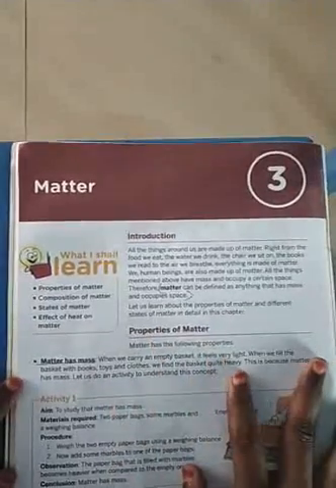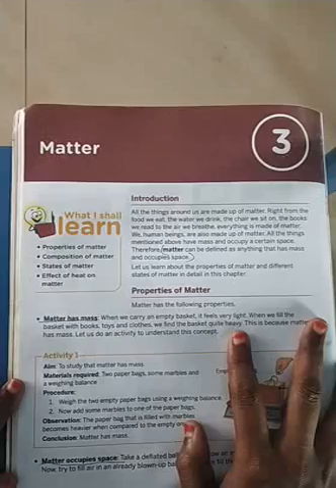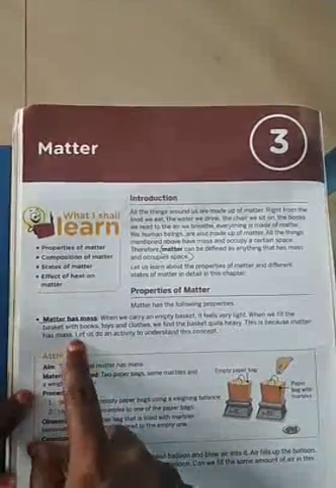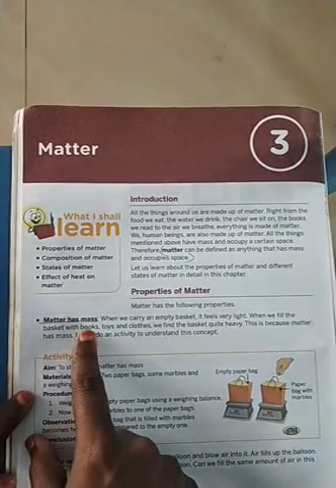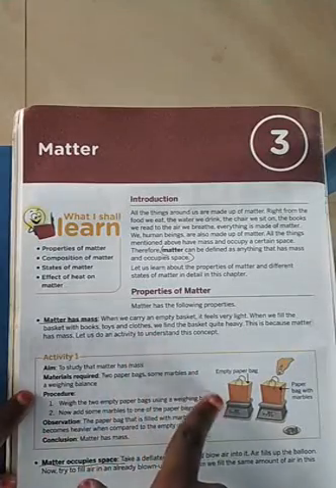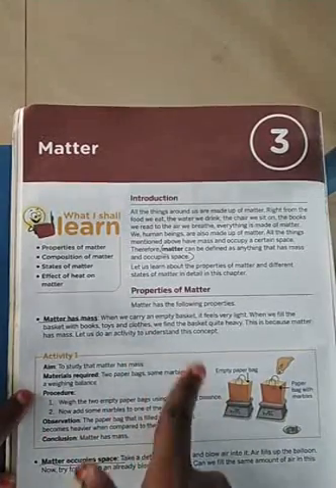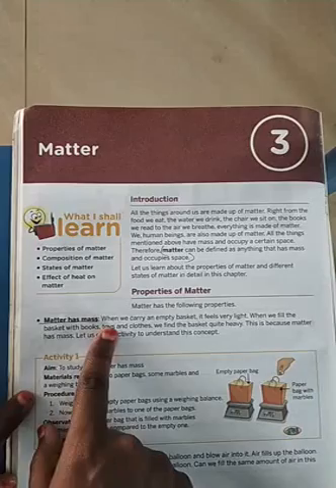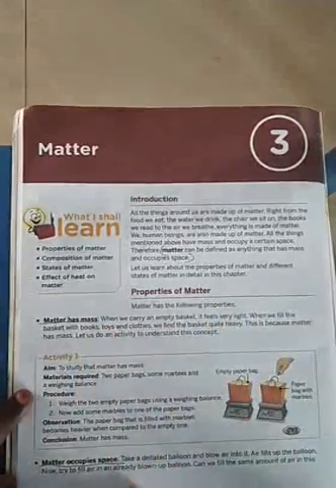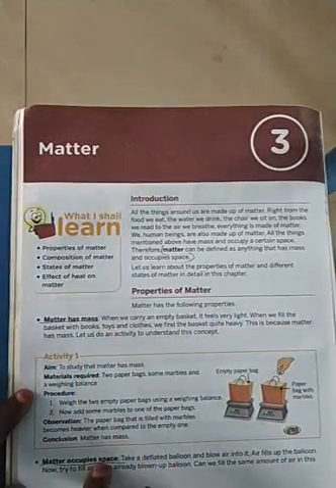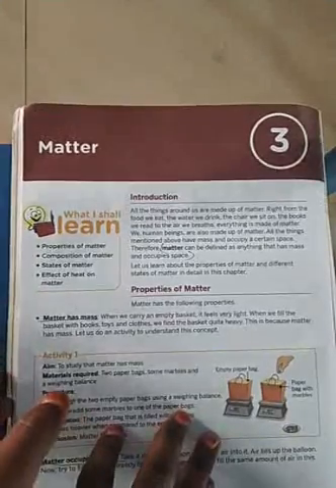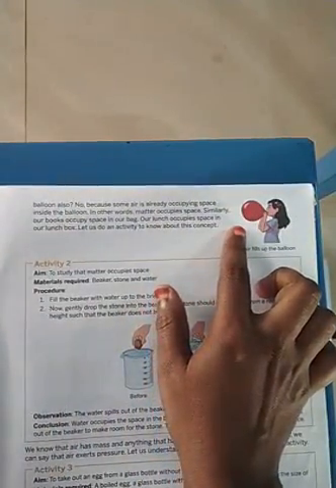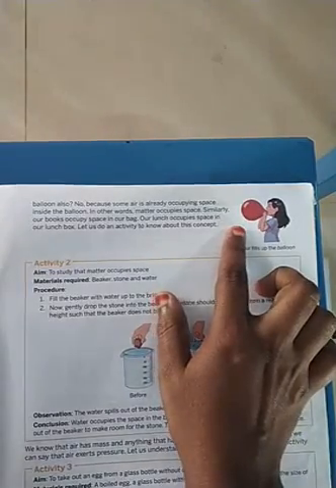Okay. So first we will see the properties of matter. First property is matter has mass. So we have an experiment or an activity to show that matter has mass. Then the next property is matter occupies space. Here we have this balloon experiment where we blow air into the balloon and show that this matter is occupying the space.